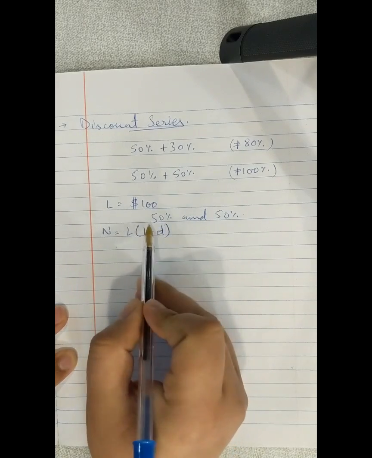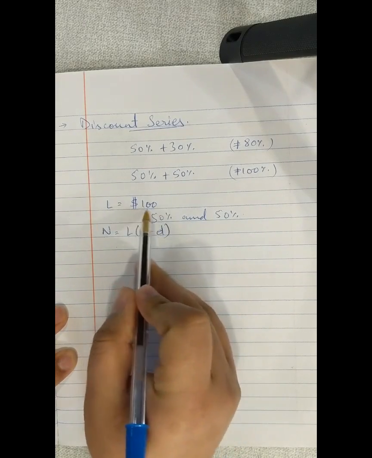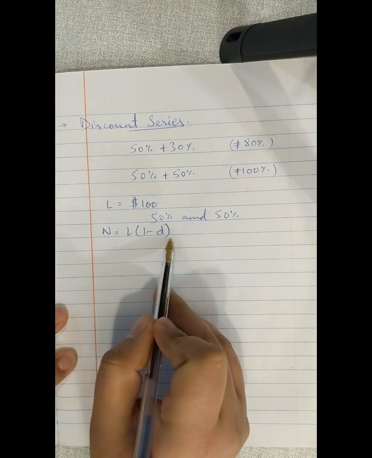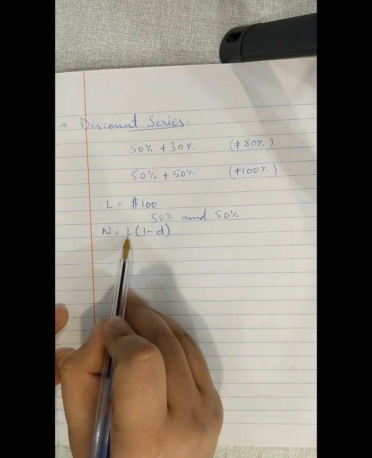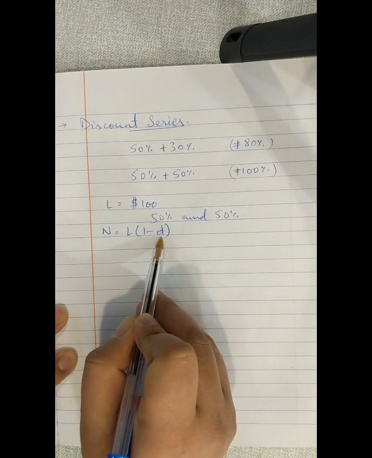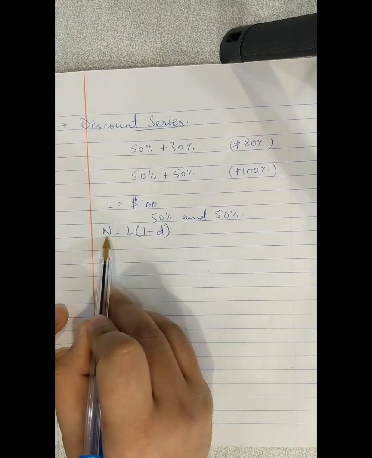Whenever you want to apply a discount on some amount, we use this formula. This amount will become the list price. Here is the discount percent, rate of discount, and we'll find the net price.